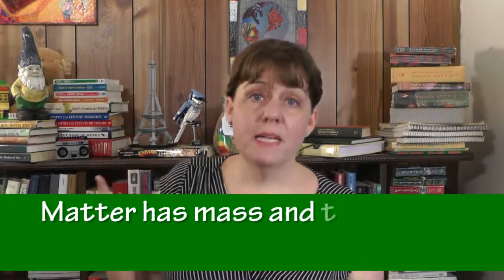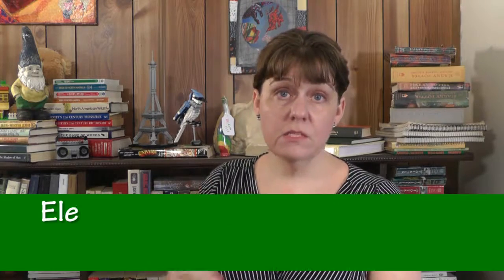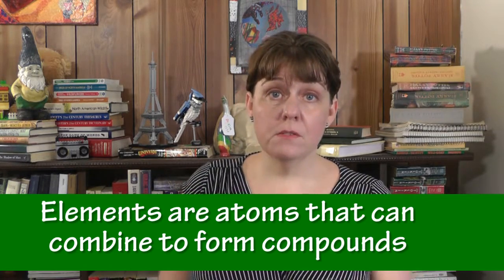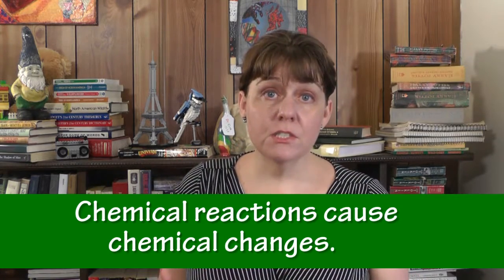To recap, matter is made of stuff, and this includes stuff like me and you, and also gases and liquids. Matter is made of chemicals. Some chemicals are elements and some are compounds. Compounds are elements combined in a chemical reaction. Elements, compounds, and chemical reactions make all of the stuff around you possible.